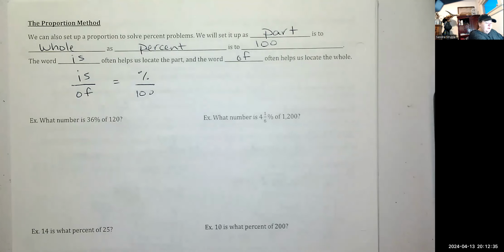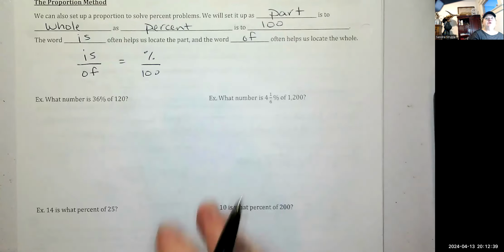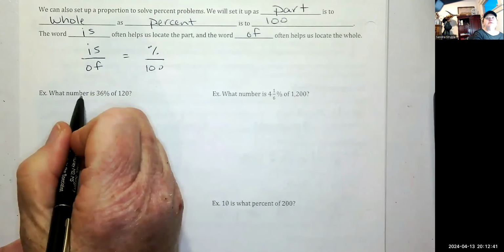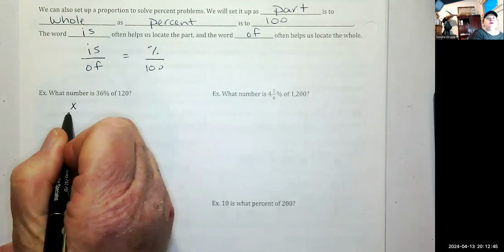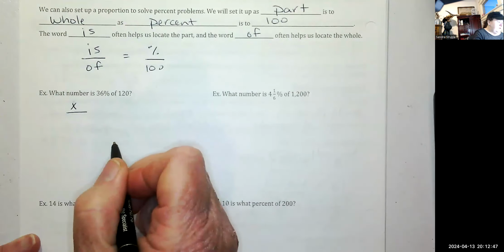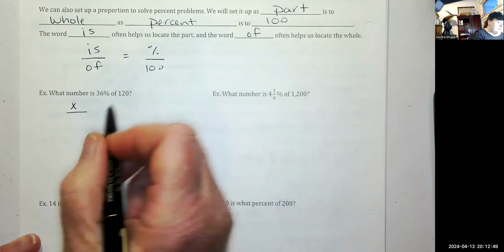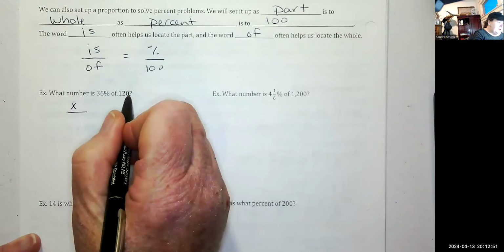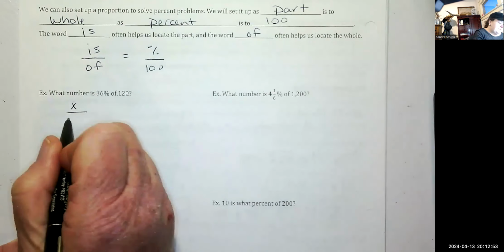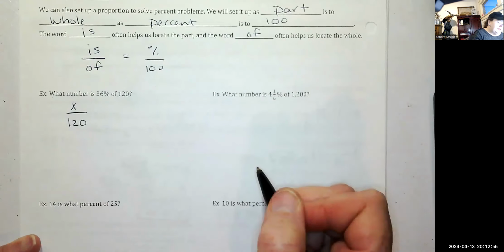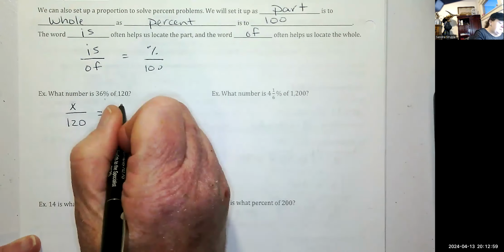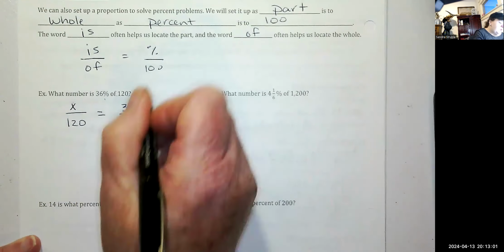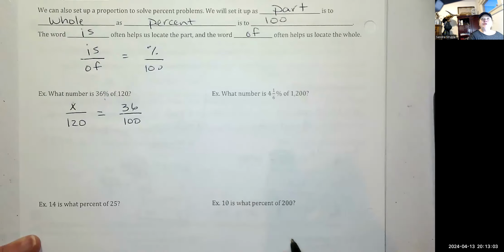So it says, what number is 36% of 120? So the "what number" is the X. So before the "is" is X. Of, well, we don't know what that is yet. The "of" is 120. So 120 equals the percent, 36 over 100. And now I just solve for X.